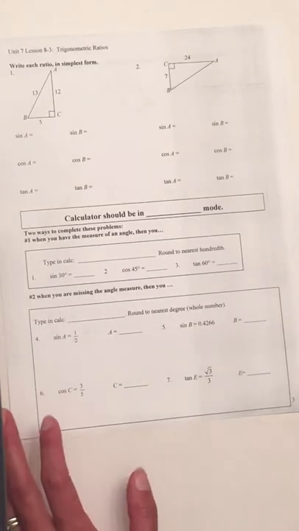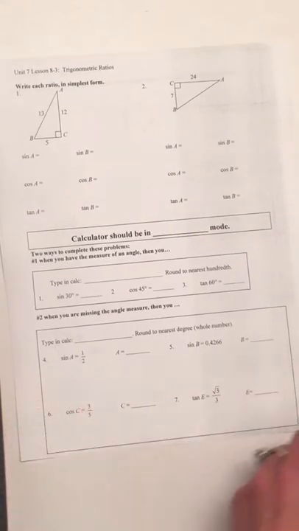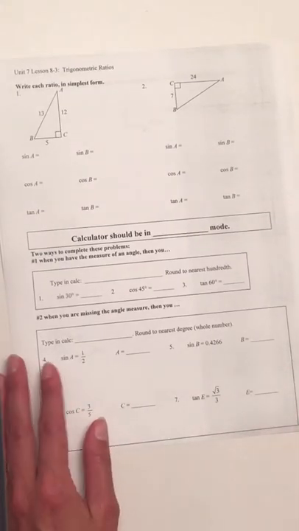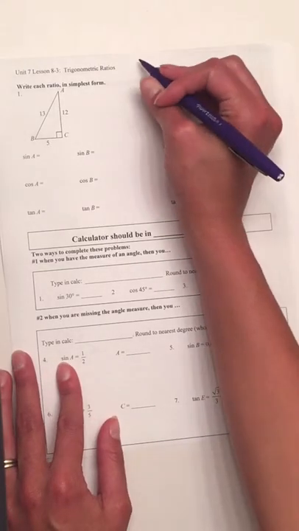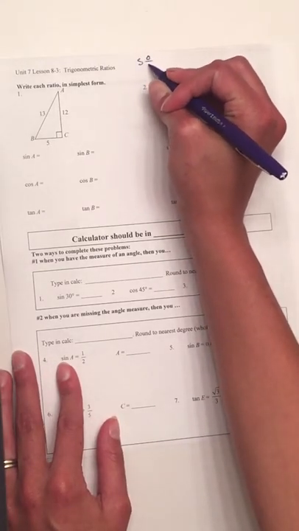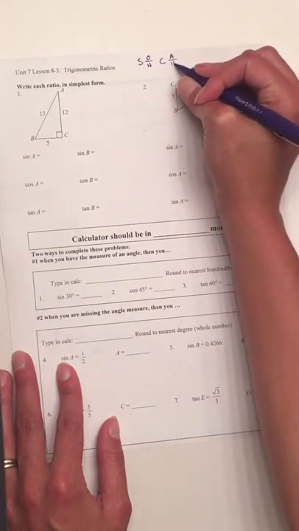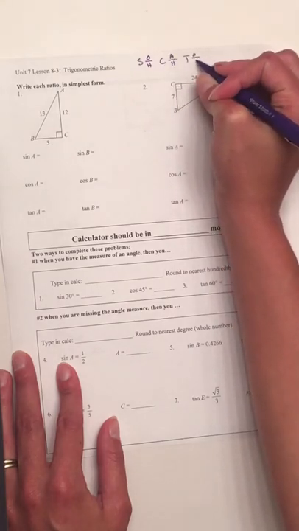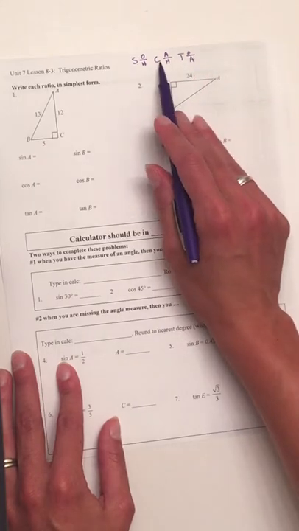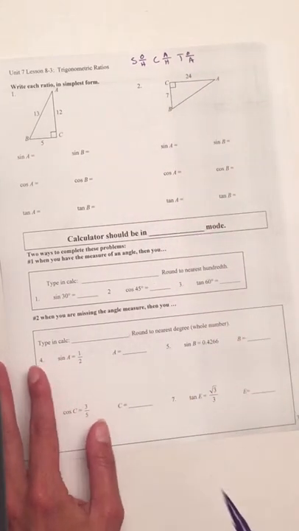So we're going to do a little bit of practice with figuring out what those sides are for sine, cosine, and tangent. What I always recommend is writing that SOHCAHTOA at the top of every worksheet like this, just to remember. SOHCAHTOA. And again, the S stands for sine, the C is cosine, and the T is tangent.